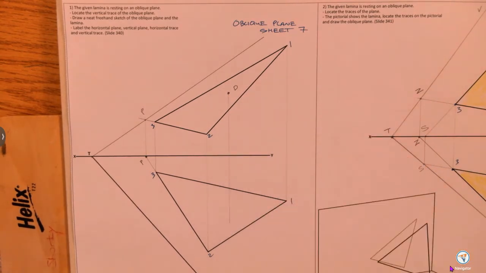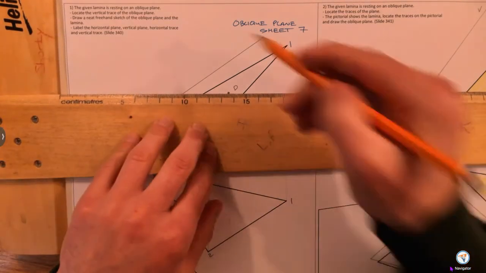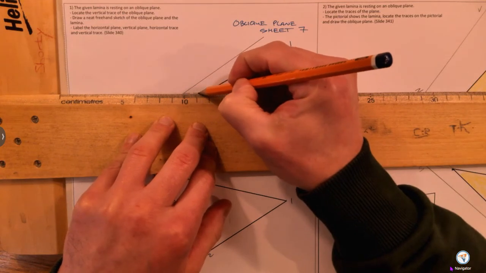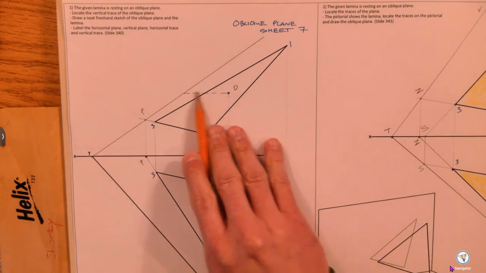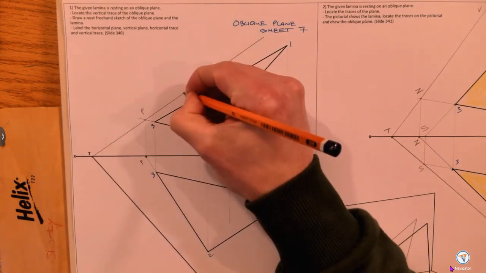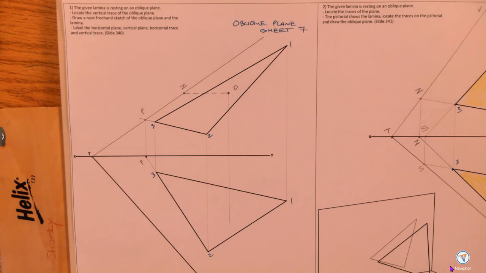For me to find that point in plan, what I can do is draw a horizontal line. My horizontal line that I draw, I'll draw it with a broken line here, and I'll call it DZ. It doesn't matter about the names. So I've got a horizontal line DZ.